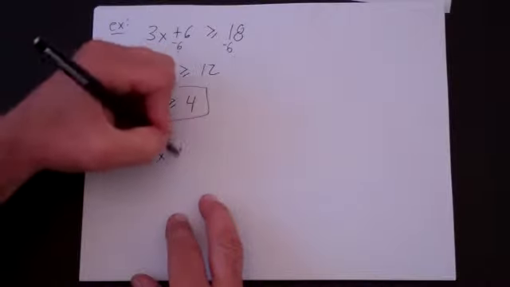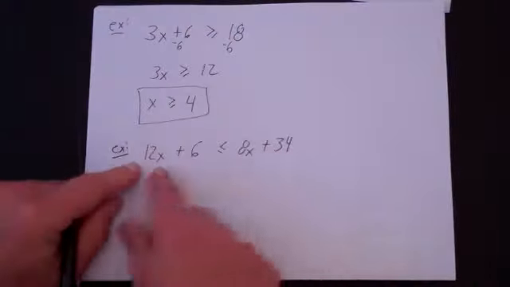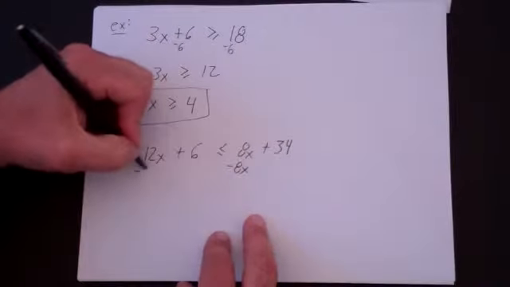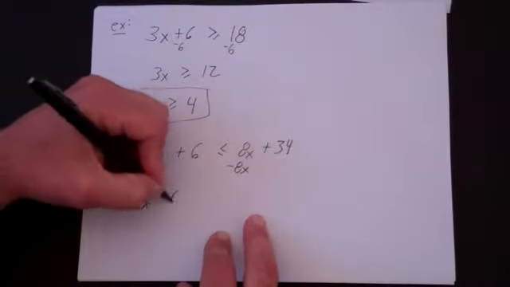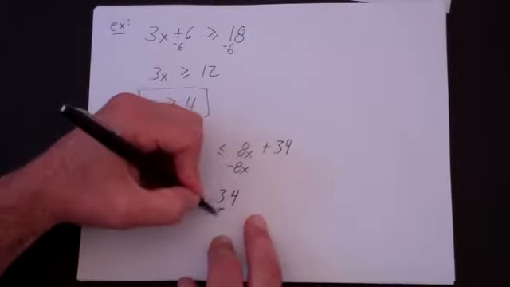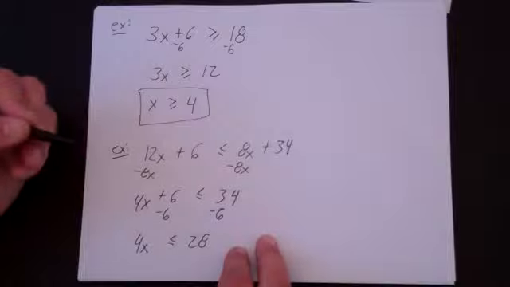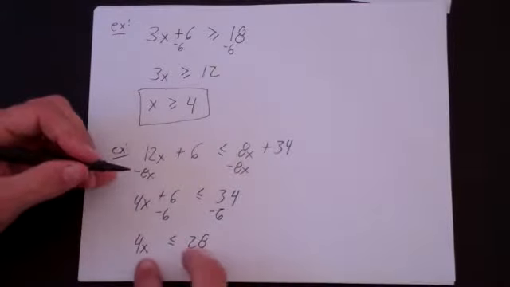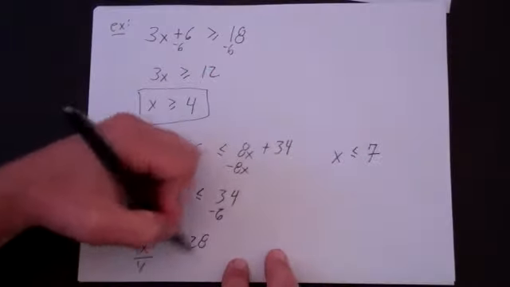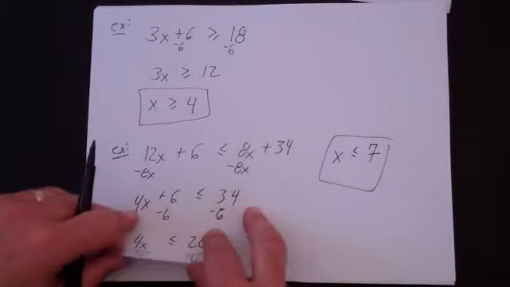Let's do one more example. 12x plus 6 less than or equal to 8x plus 34. Now here you can put the x on either side, though it's more traditional to put it on the left. So I'm going to subtract 8x and subtract 8x, and I get 4x plus 6 less than or equal to 34. Then I'm going to subtract 6 and subtract 6, and I get 4x is less than or equal to, I think that's 28. Then I'm going to divide both sides by 4, and I get x is less than or equal to 7. Divide by 4, divide by 4. The sign doesn't flip. The reason the sign doesn't flip is I didn't multiply or divide both sides by negatives.